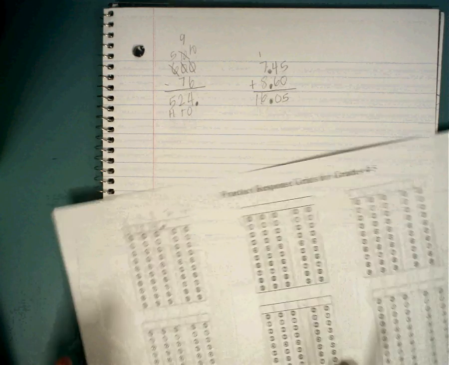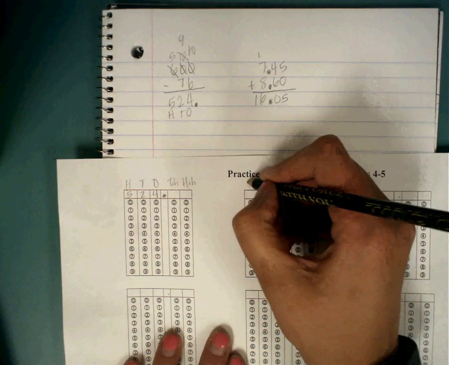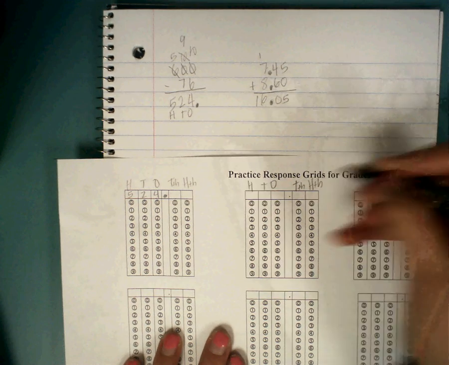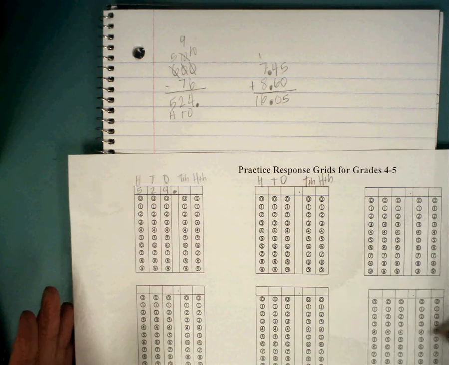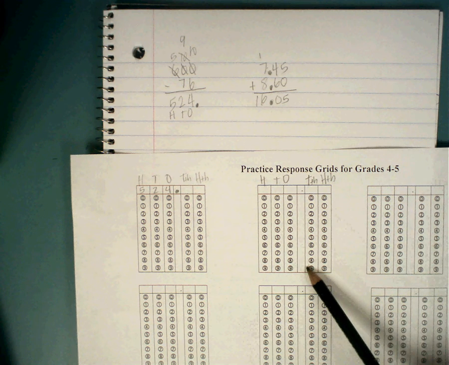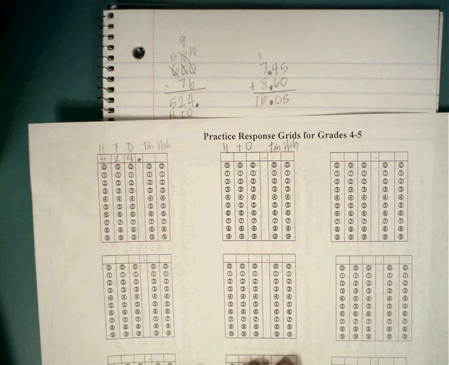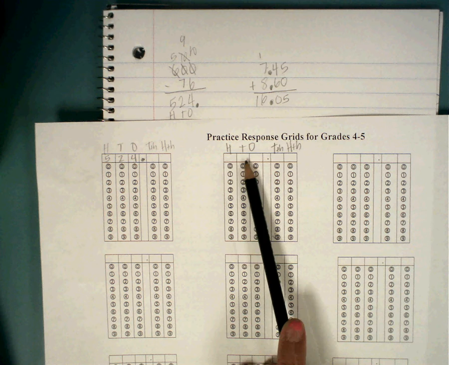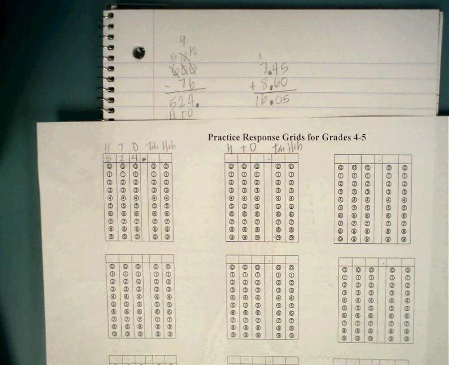Okay, so 16.05, right here. Remember, HTO, tenths, hundredths. Before you do each problem, I want you to put that on each of these griddables. Every griddable, when you get to that STAAR test and you see a griddable, because you will see a griddable. I don't know how many. You may see 1, you may see 5. I have no idea. But you'll at least have 1. You better have this. This tells you the place value. Hundreds, tens, ones, tenths, hundredths, right? Okay?